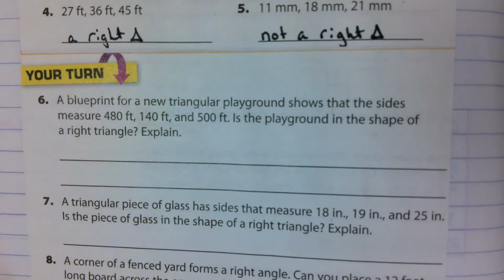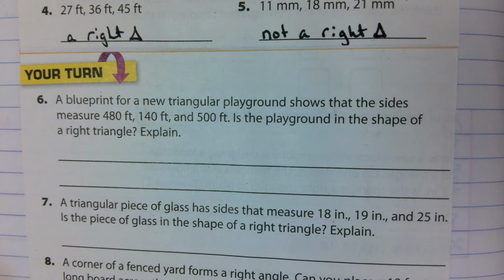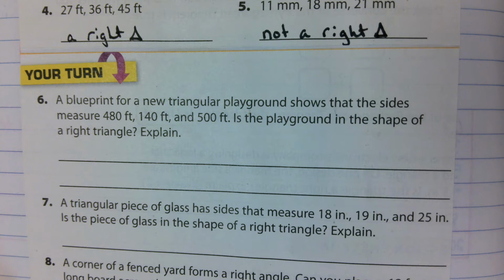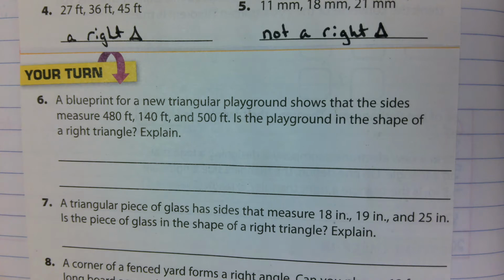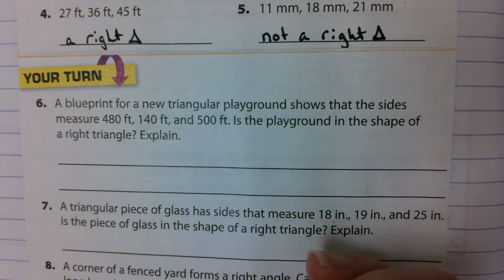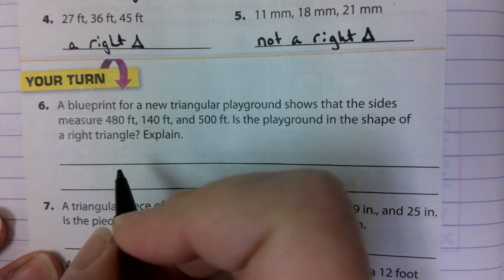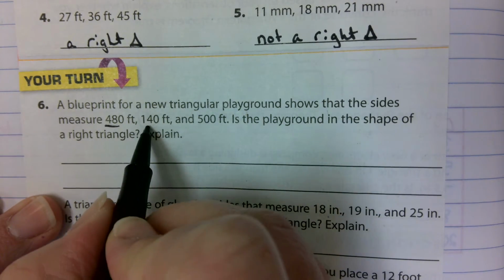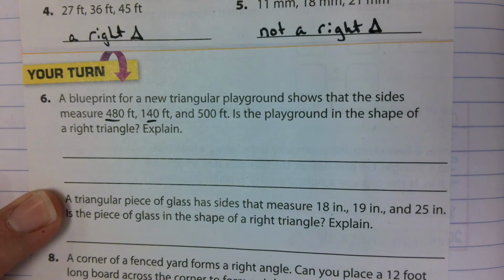Okay, let's go on to the next section here. And 6 states, a blueprint for a new triangular playground shows that the sides measure 480 feet, 140 feet, and 500 feet. Is the playground in the shape of a right triangle? And then it says to explain. All right, so hopefully you've answered that correctly. We're going to find out. So here's our 2 legs, because 500 is the longest, so that's the hypotenuse.